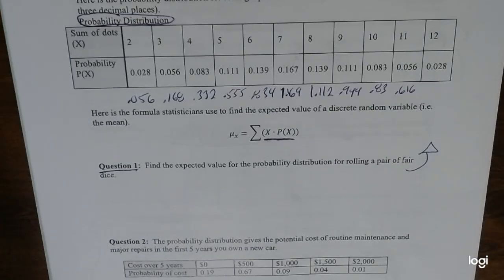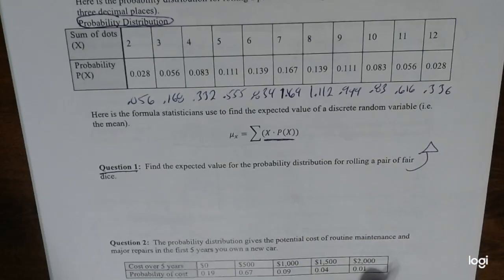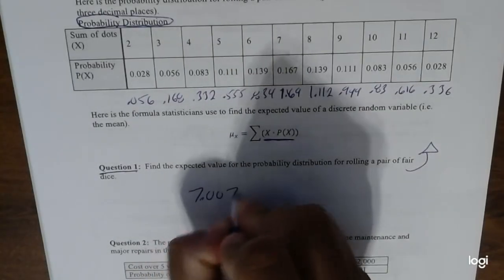Once we have them all, we just add them all together, and that's going to be our expected value. So essentially just add everything together, and hopefully you guys got 7.007.